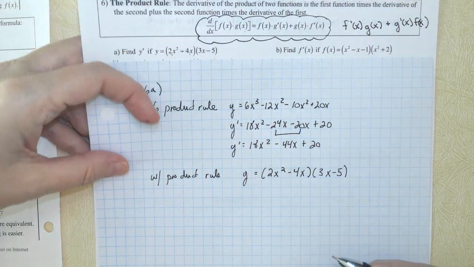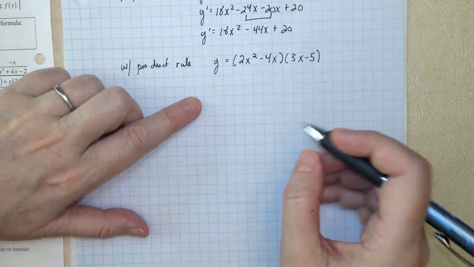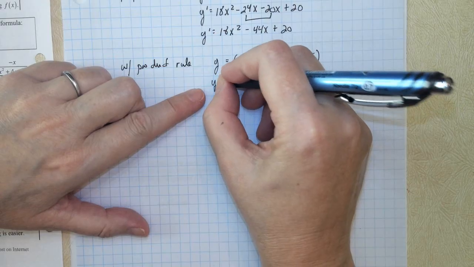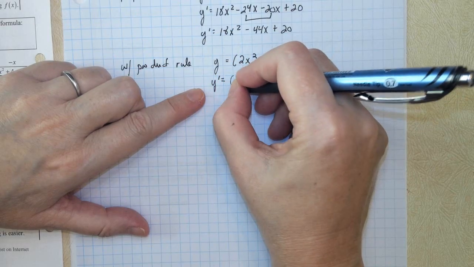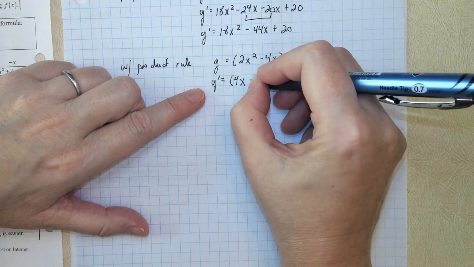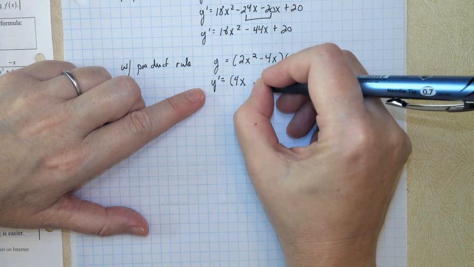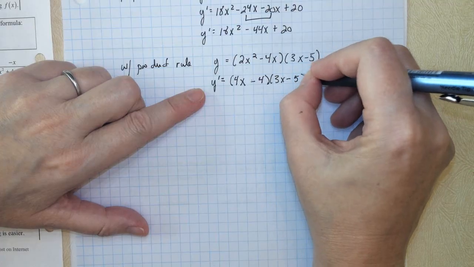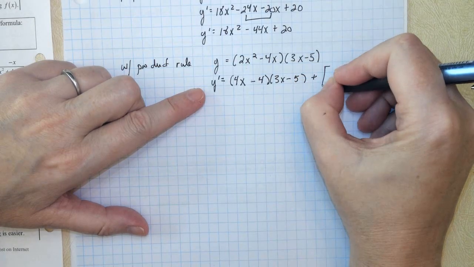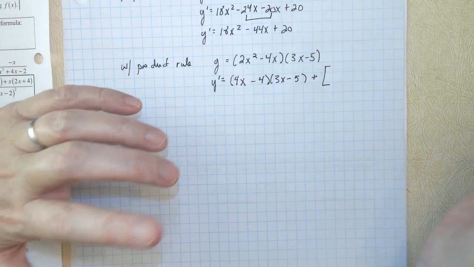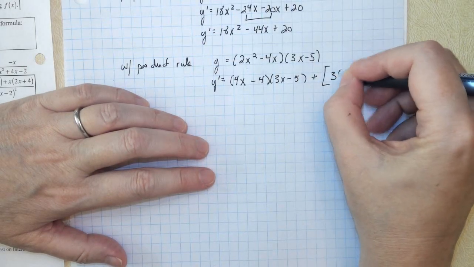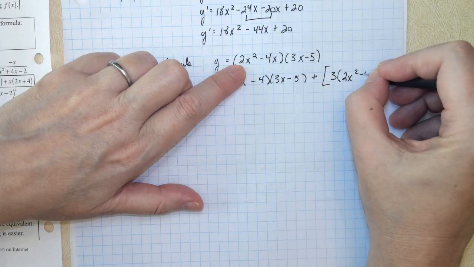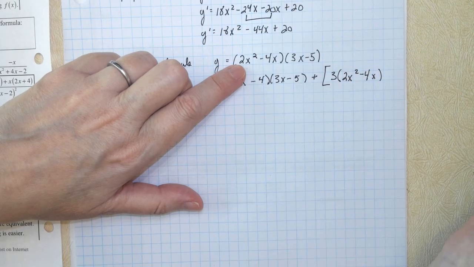I have to say it every single time I do it: the derivative of the first, so 4x minus 4, times the second, plus, and I'm going to bracket this so I don't lose track of stuff, the derivative of the second times the first. Again, it does not matter how you do this.